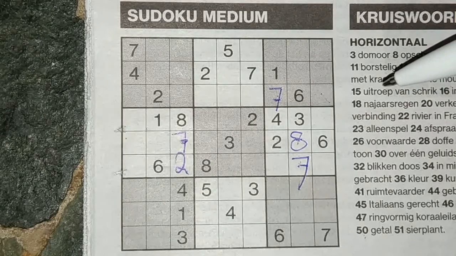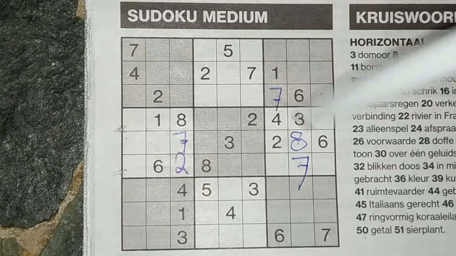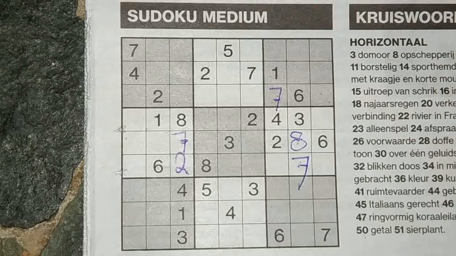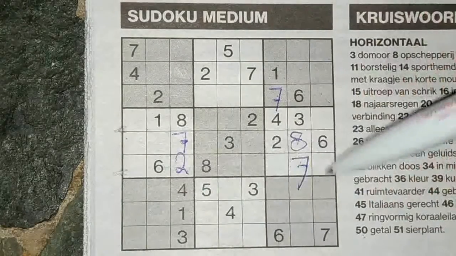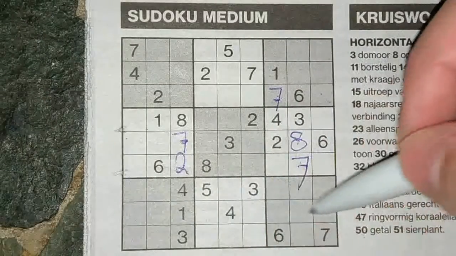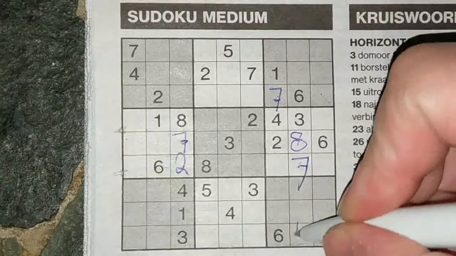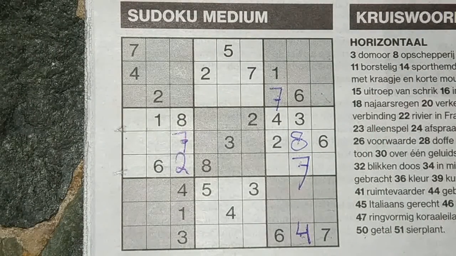Then let me see. Yes. 4 in this row, 4 in the row below. So in the last row, the only place for the 4 should be here.